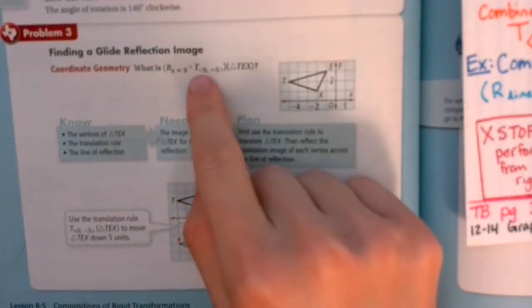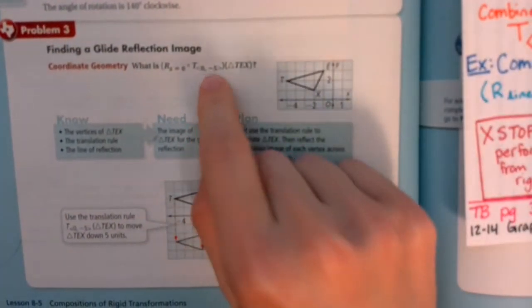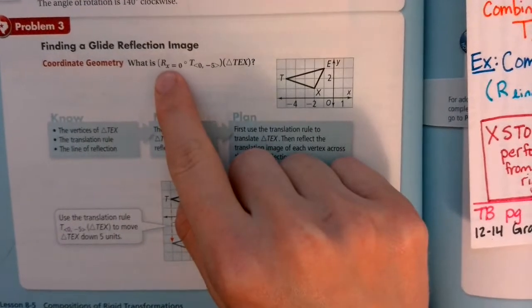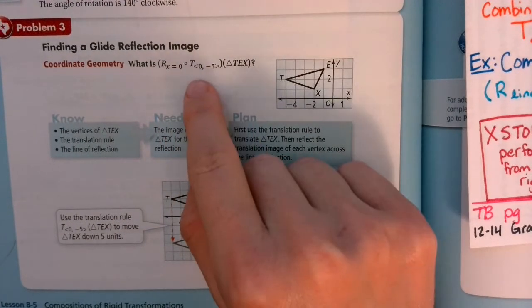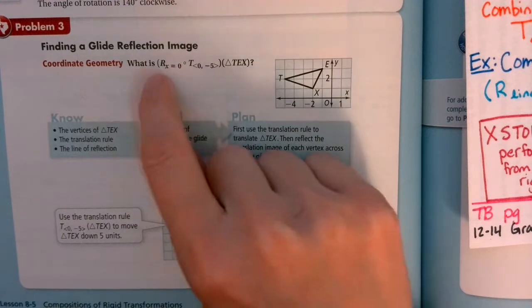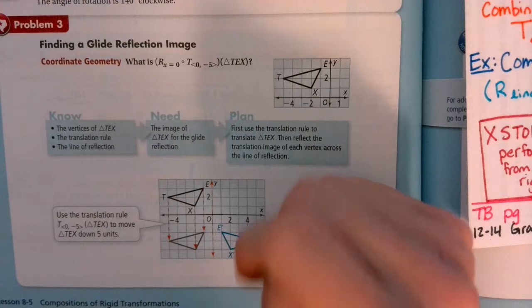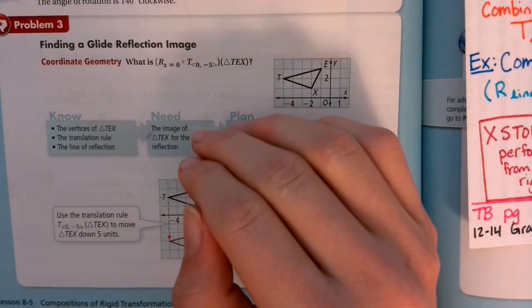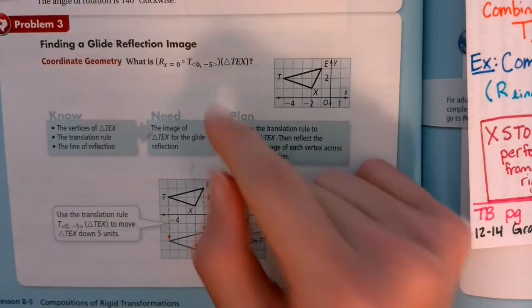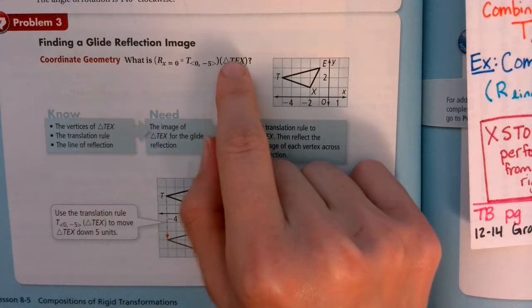Right here, this is wanting us to translate and then reflect. So we don't want to read it as reflect and then translate. Sometimes it can occur where it doesn't matter which one we do first, but it's always better to be safe than sorry. So always do the one closest to the triangle first.